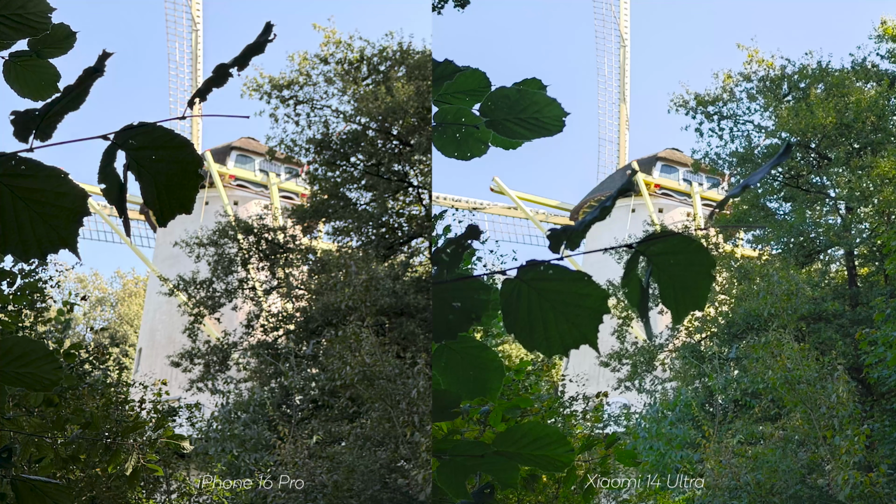But also the lack of proper focus, and this is something that will happen more often in this comparison, where I tapped on the window to focus for both of them, but with the iPhone you clearly see that it didn't really focus on that properly.